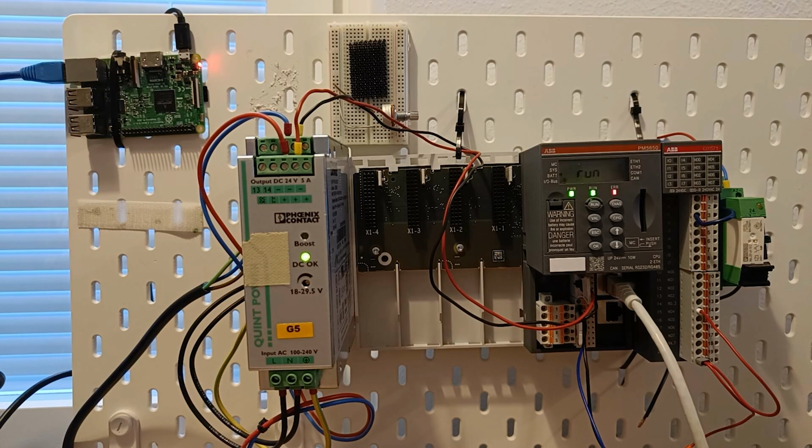Basically, what we've done so far is we've looked at an example working with the I2C interface. And in today's video, we want to look at how to work with Modbus RTU.